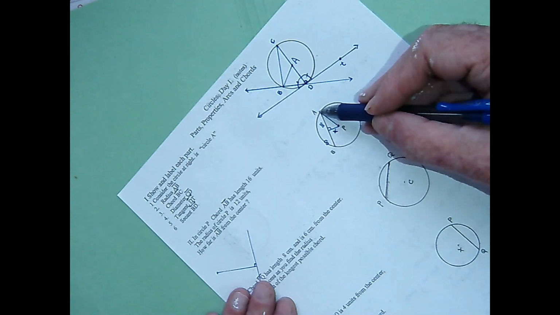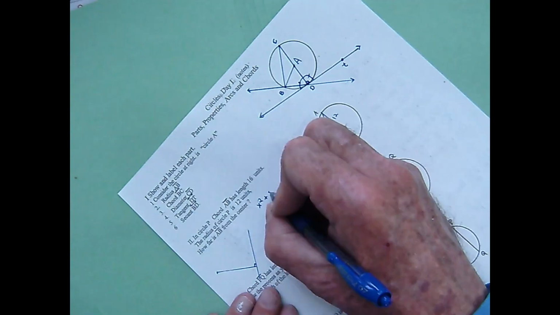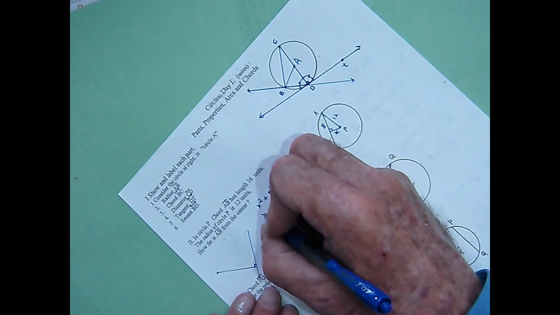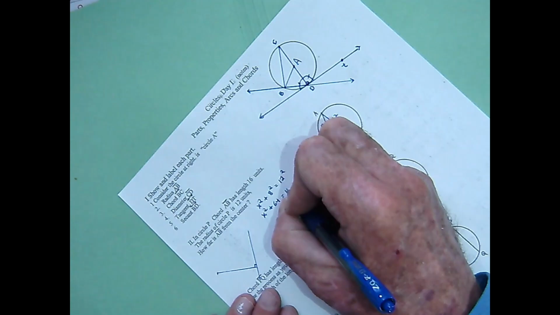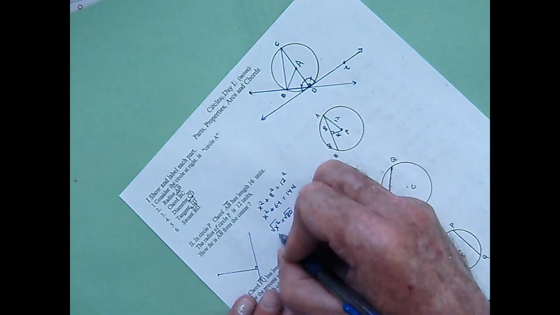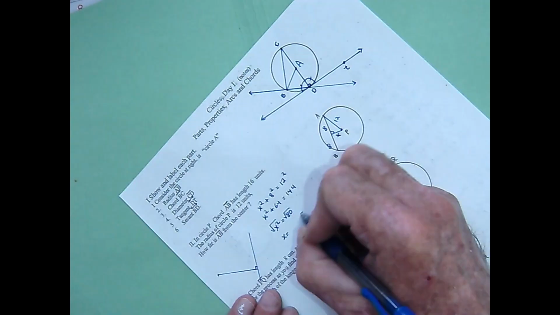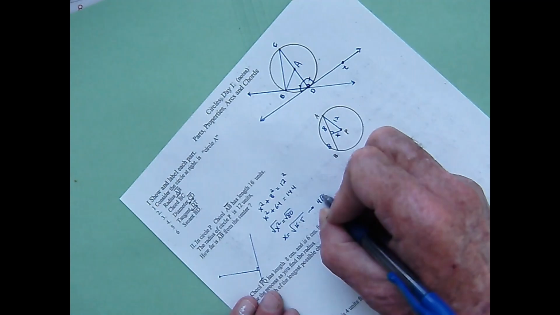Hit it with the Pythagorean Theorem. x squared plus 8 squared must equal 12 squared. So we know that x squared plus 64 is equal to 144. Subtract 64 from both sides, and we know that x squared is equal to 80. Taking the square root of both sides, x is equal to the square root of 80. What do you know about the square root of 80 anyway? It is 16 times 5, isn't it? Therefore, it must be 4 times the square root of 5. That's what this length would have been. That's how far AB is from the center. It's 4 root 5.